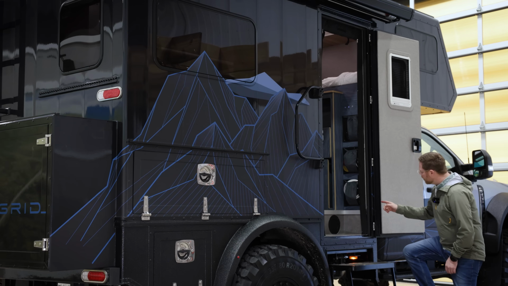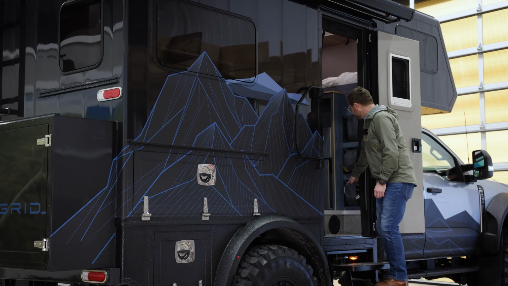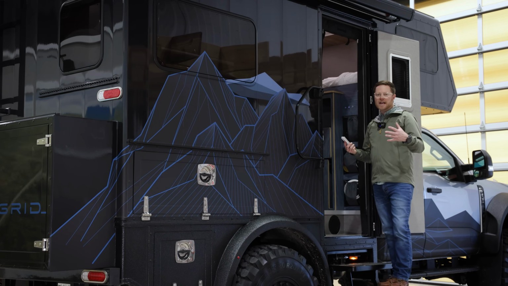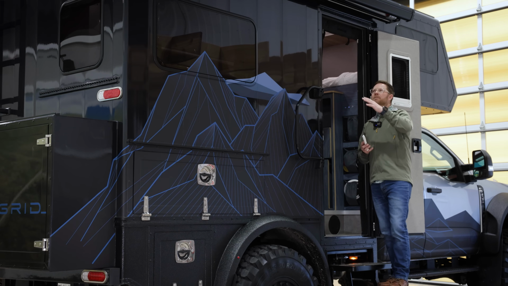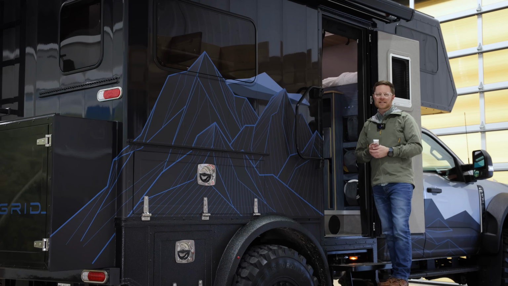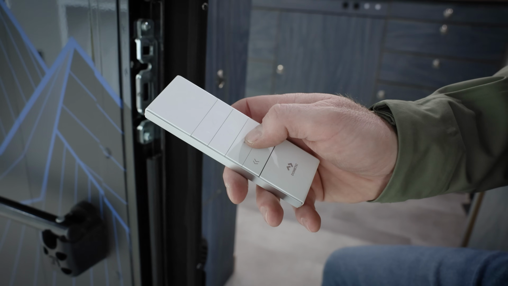Now on the inside here, you're going to find we've got a few different storage compartments. This is great for easy access to things like the remote for your Dometic awning. Now the Dometic awning that we have on the grids is automatic. It comes out, it's freestanding, and the nice thing is all you've got to do is push a button to extend that.